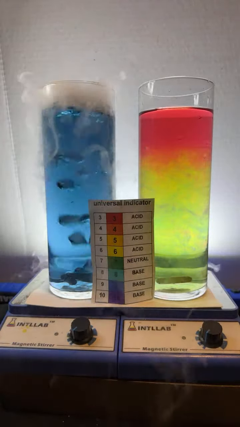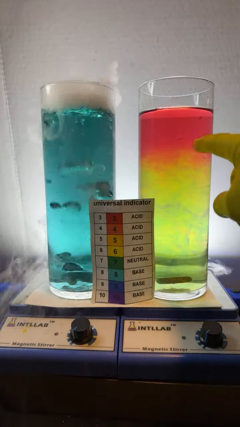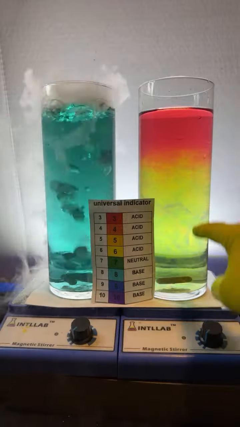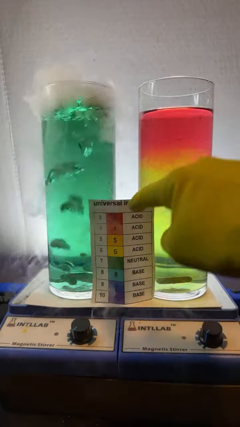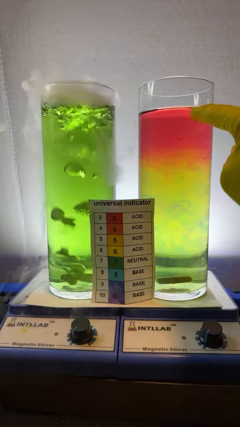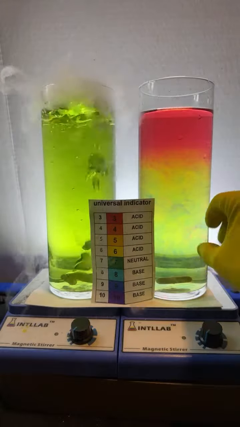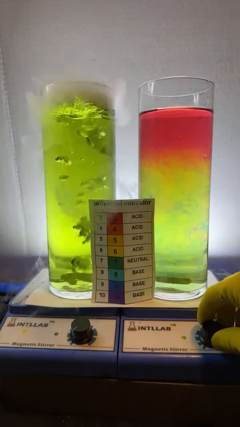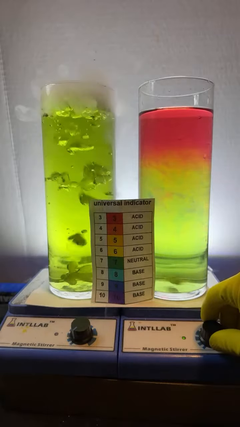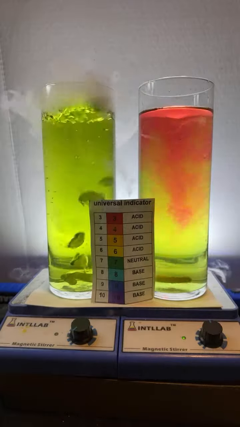Why is it darker on top? I assume you're asking about this one over here. What's going on over here is this solution started basic, which was a high pH, and then I added some acid to the top, which is the pH 3, and some of that acid is slowly dripping down into the lower part of the solution. It's neutralizing the base. Now, let's go ahead and mix everything up, and if I have an excess of acid, everything should turn red. Let's see what happens.